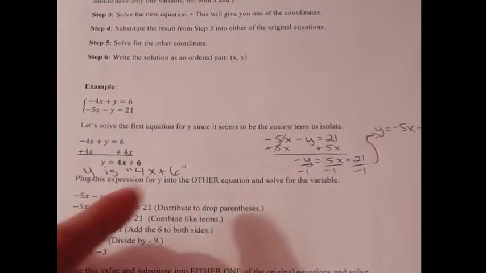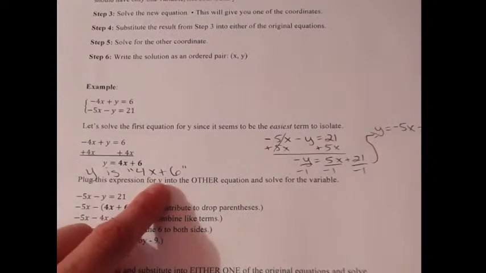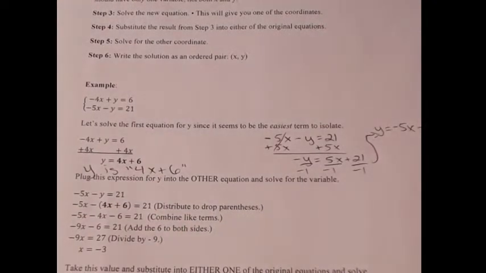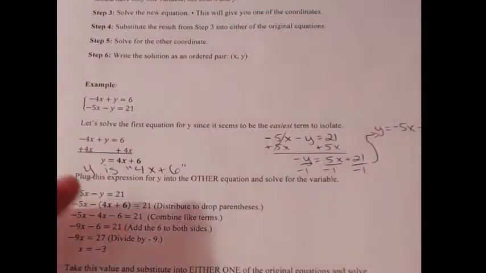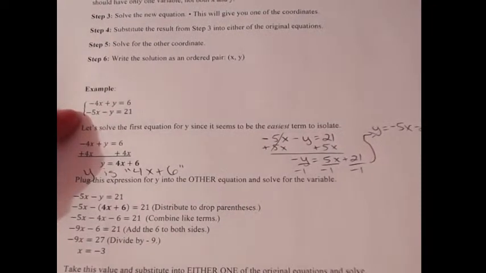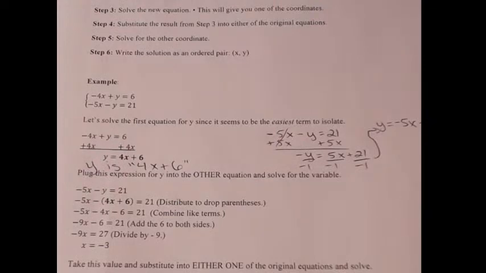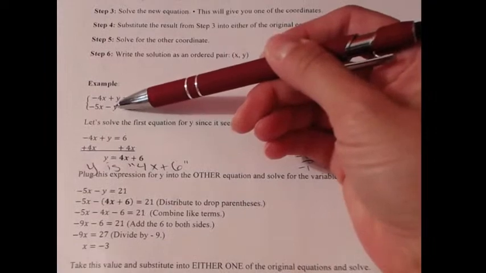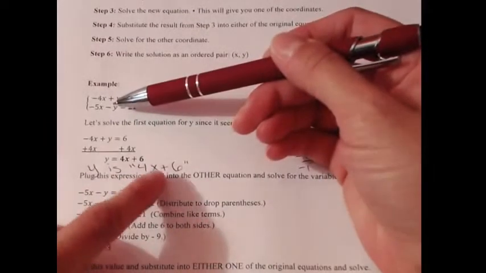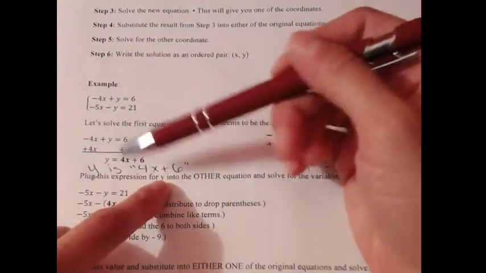So step number 2 says, take that expression, the 4x plus 6, and plug it into the other equation for that variable. So I'm saying y is 4x plus 6. So it's almost like you're revealing what y is. So in our second equation, the one that we did not manipulate, right, because we're only focusing on this one, we manipulated the first equation, which means I need to take that y in the second equation and replace it with 4x plus 6.